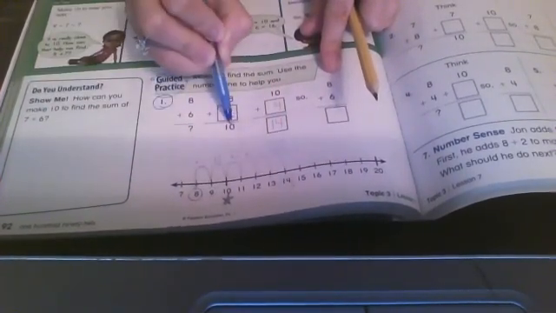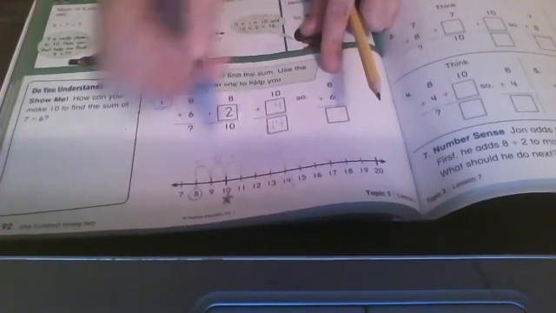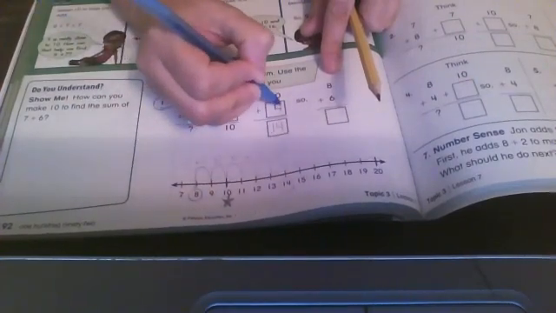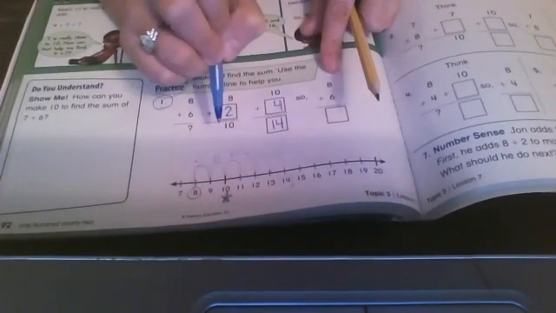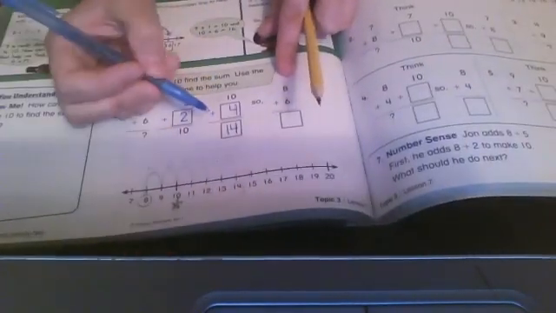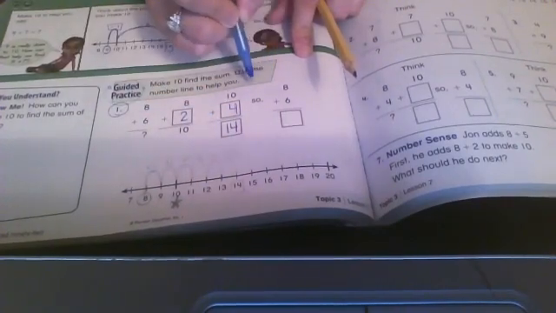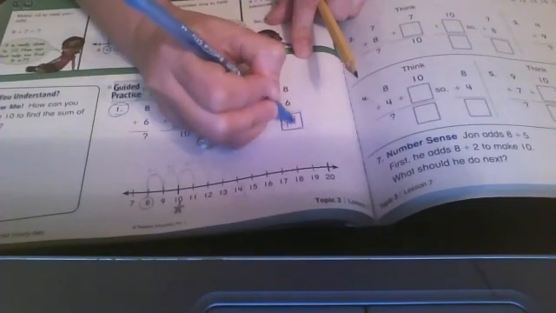I already made a 10, so I put 10 plus another 4 equals 14. Okay, so that is just another way of thinking of 8 plus 6. So 8 plus 6 equals 14.